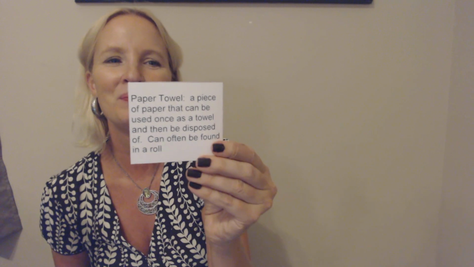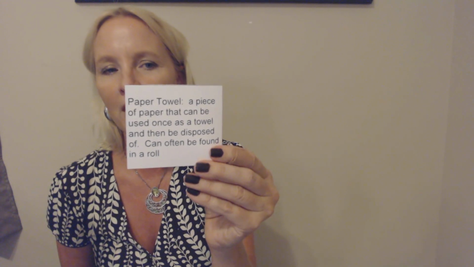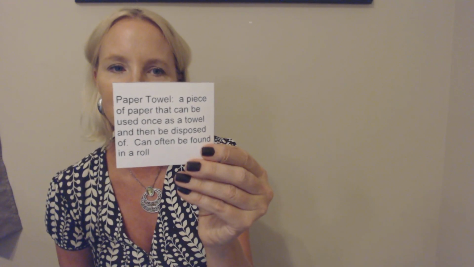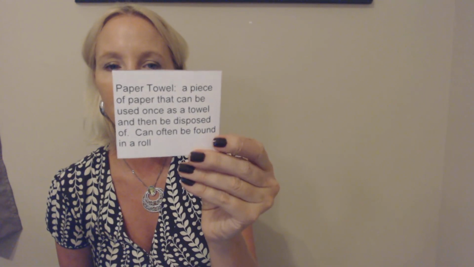This is just a plain white hand towel. We're getting there. Hold on. Paper towel. Okay. A paper towel is a piece of paper that can be used once as a towel and then be disposed of. It can often be found in a roll.